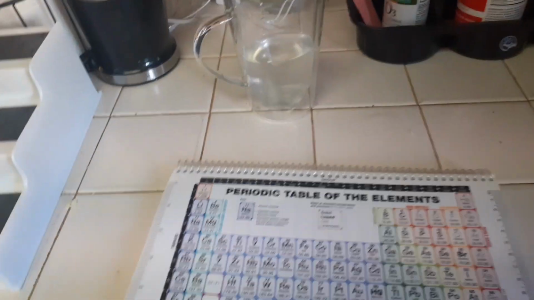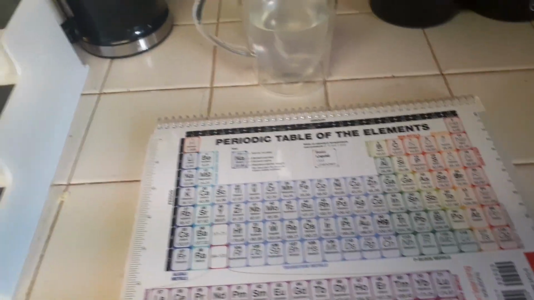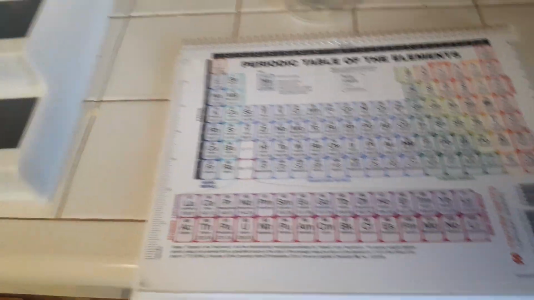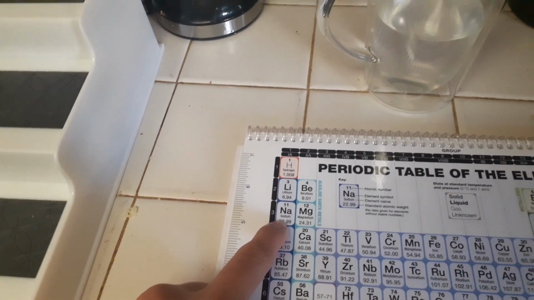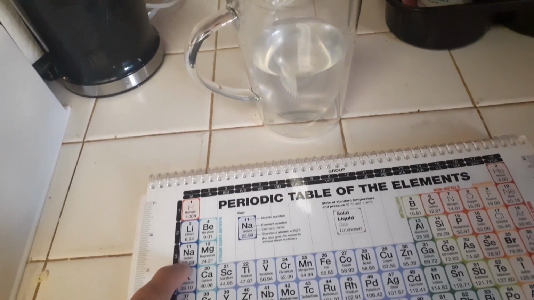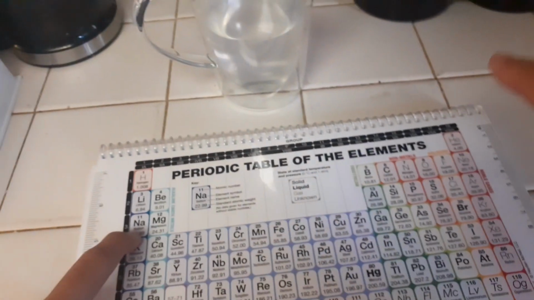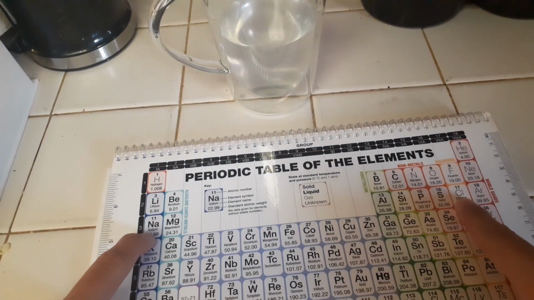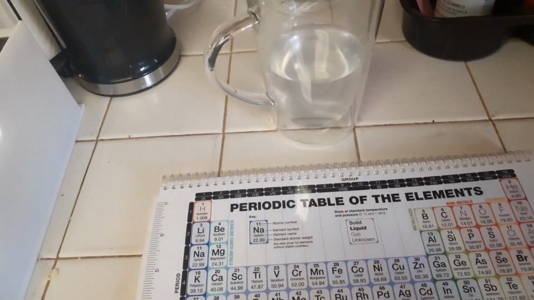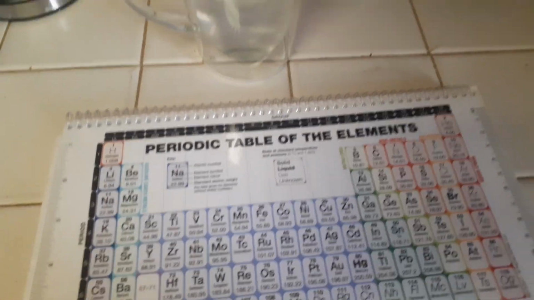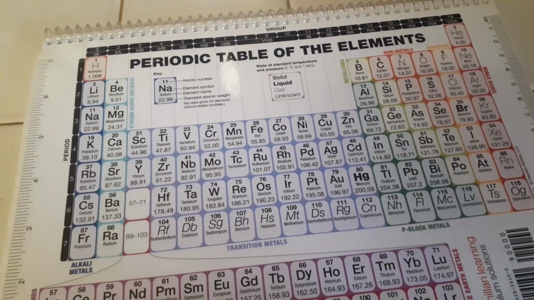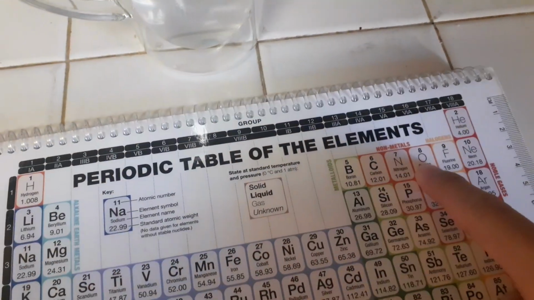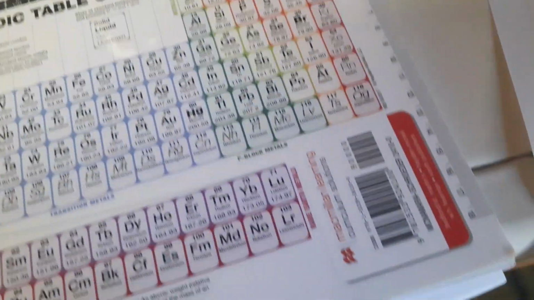So we have our periodic table of elements. So our ionic bonds, we have our metals. Get the Na right there. And we have our nonmetals. We got the chlorine right there. And we also have our two nonmetals for the covalent bond. We have our hydrogen and our oxygen.